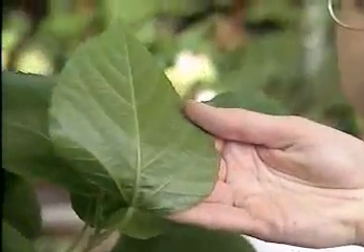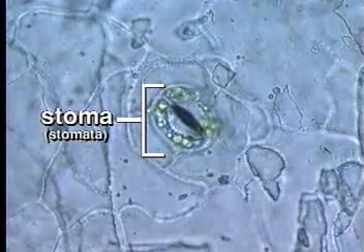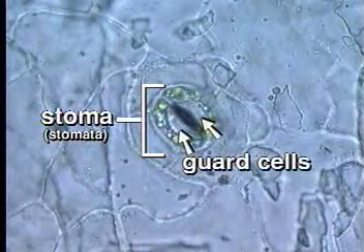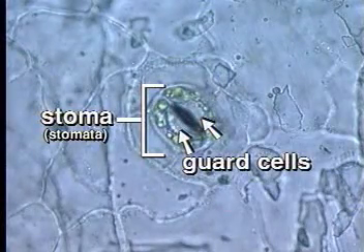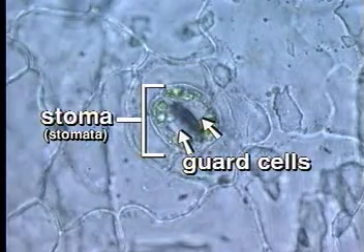There are openings on every part of the plant where this gas exchange takes place. Mostly, it happens on the underside of leaves. Each of these pores is called a stoma. The plural is stomata. Around the opening of the stoma are two guard cells. When they swell with water, they bend away from each other and open the stoma. So carbon dioxide, oxygen, and water vapor move in or out of the leaf. Right, permitting photosynthesis and respiration.